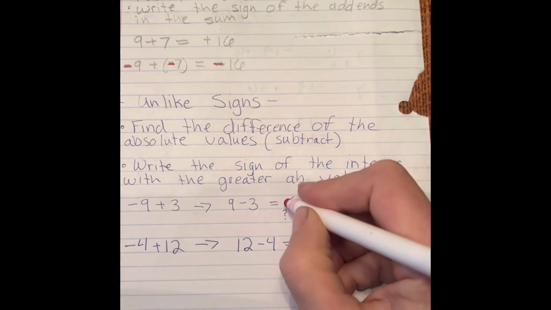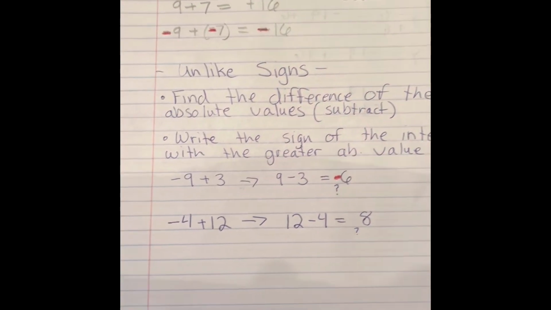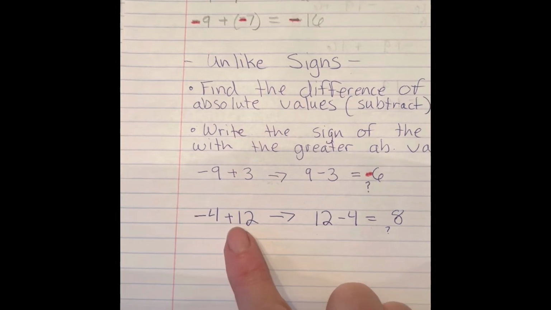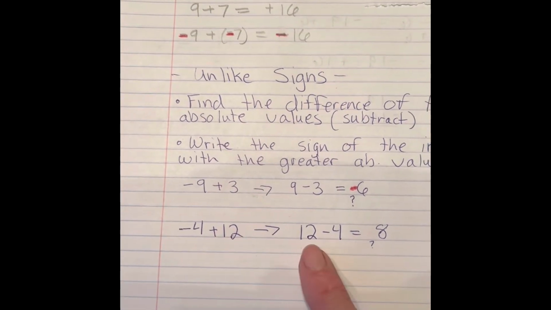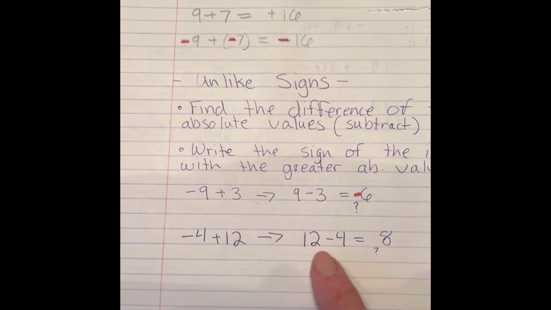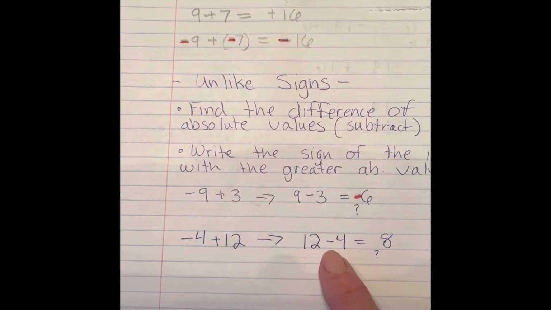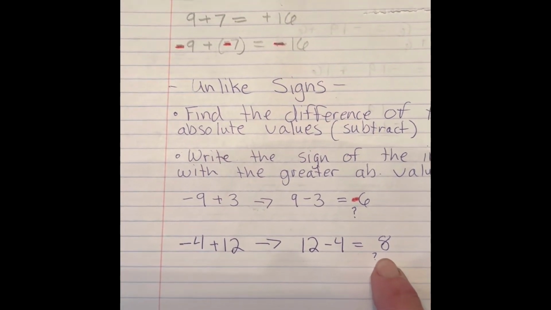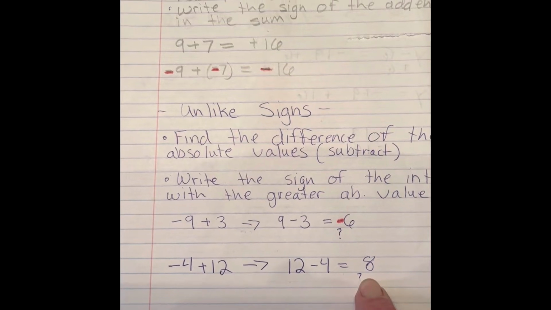Let's see if I can hold the camera and do this. Okay, let's look at this one. A negative 4 plus 12. We're going to find the difference between those two numbers. The difference between 12 minus 4 is 8. And then is that one going to be negative or positive?